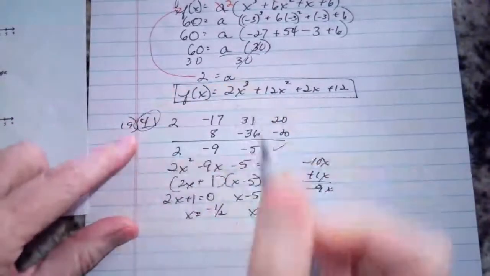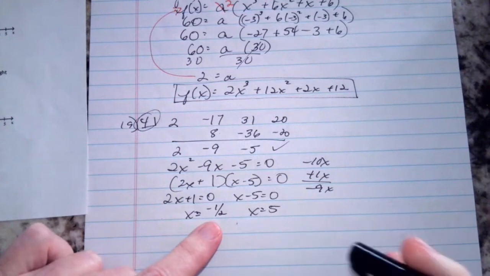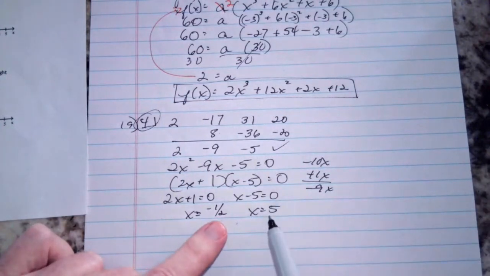All 3 of those numbers, this one that they gave us, and these 2. They may ask you just for the other 2. I don't know. You can handle that. So it would be these 2 answers.